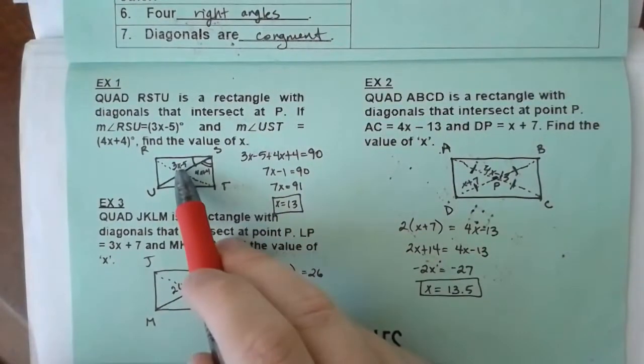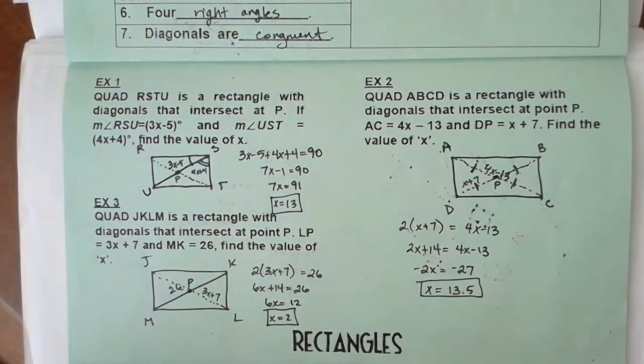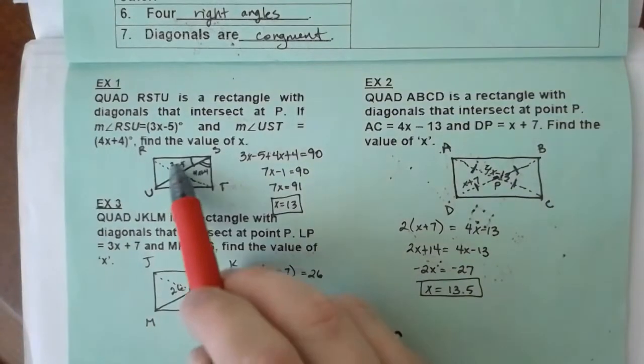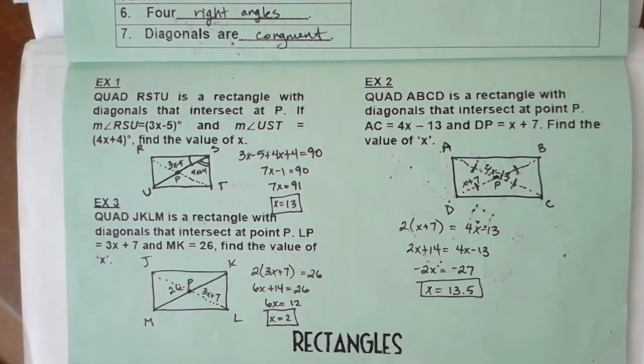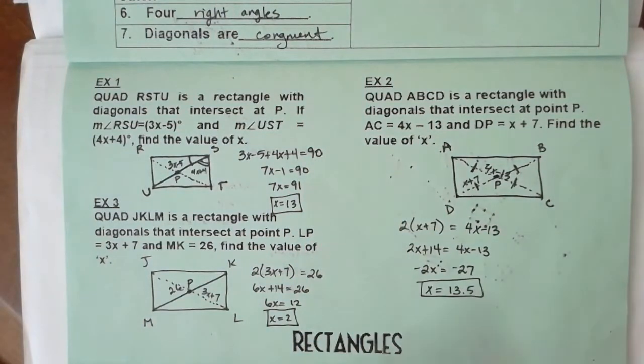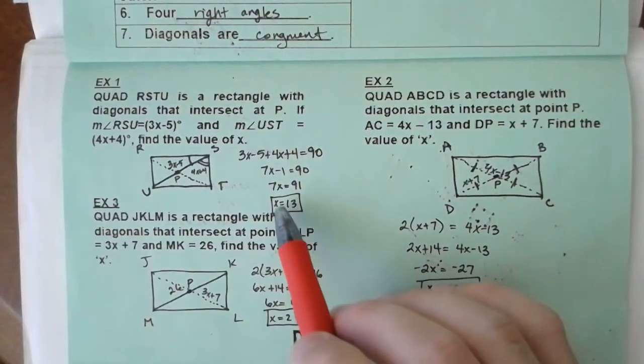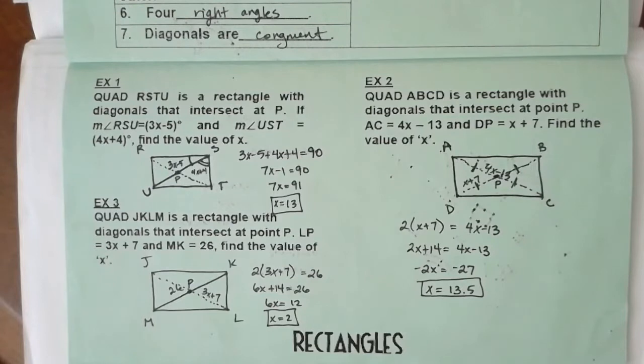If we look, 3x minus 5 and 4x plus 4 are both pieces of the same corner angle. Since in a rectangle all of the big corner angles are 90 degrees, when I add these 2 values together, they'll also equal 90 degrees. So 3x minus 5 plus 4x plus 4 equals 90. Combine like terms: 7x minus 1 is equal to 90. Add 1, and 7x is equal to 91. Then divide by 7, and x is equal to 13.